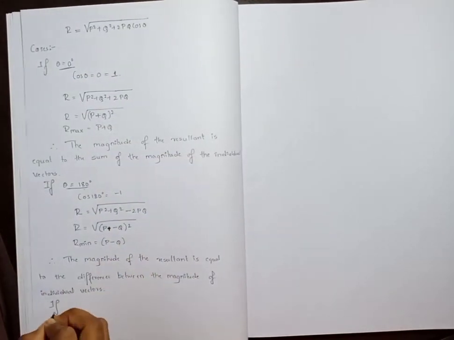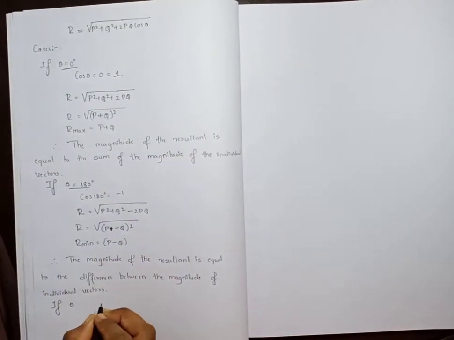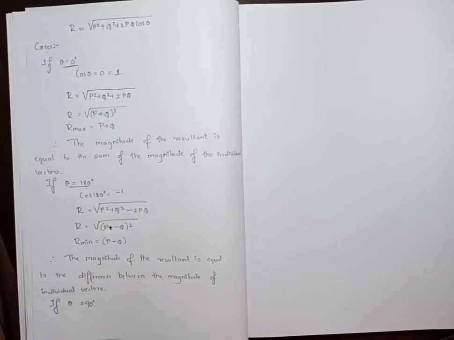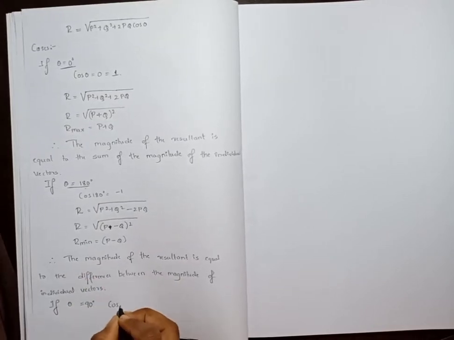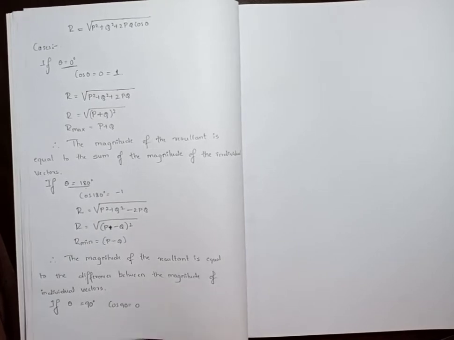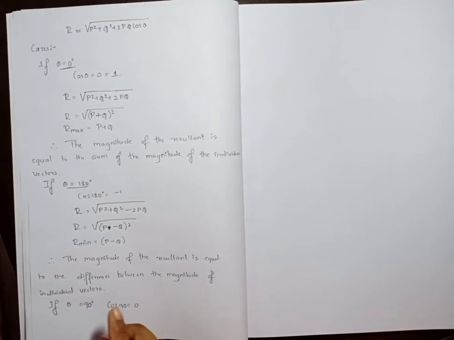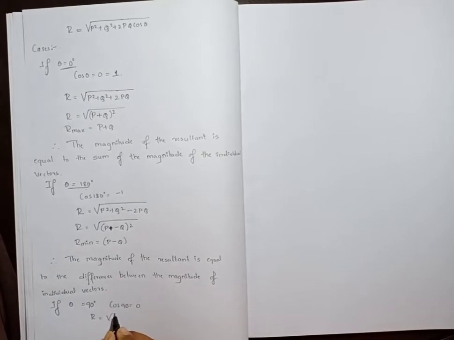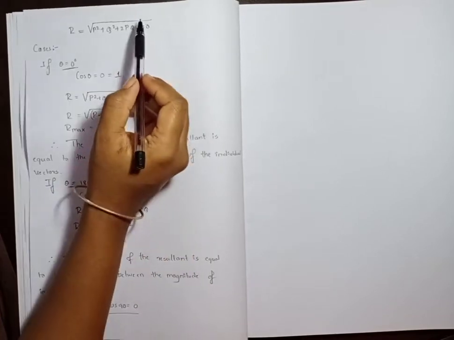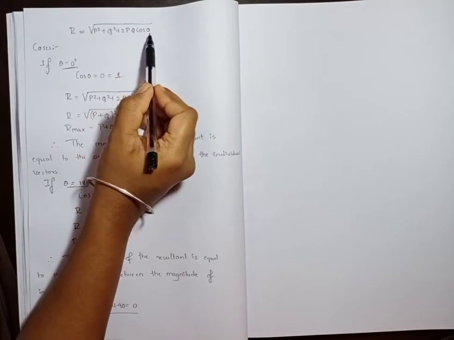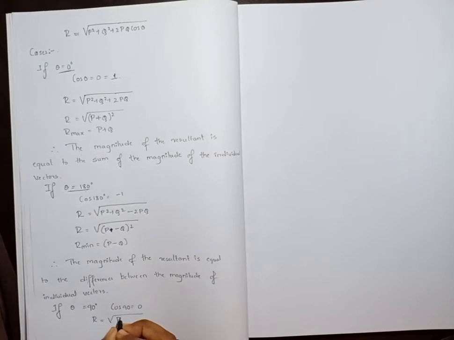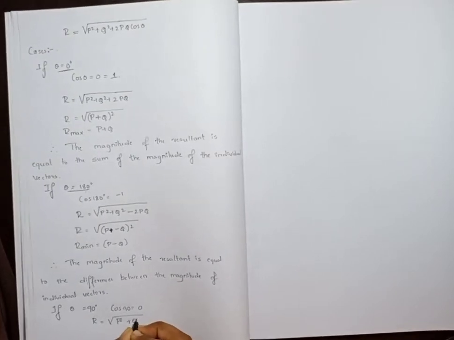Next, we have the third case, which is the last case. Theta is equal to 90 degrees. Cos 90 is 0. What happens to the equation? R is equal to the square root of P squared plus Q squared, as the whole term becomes 0.